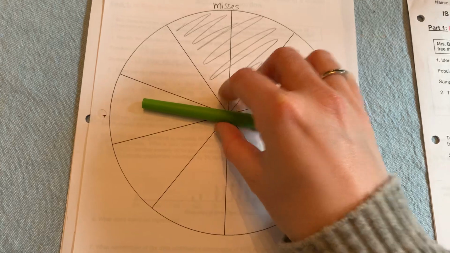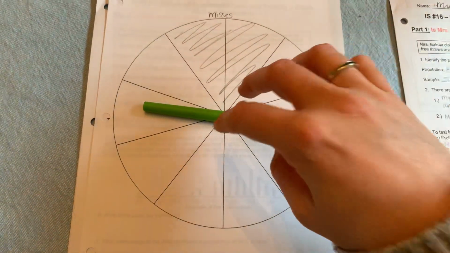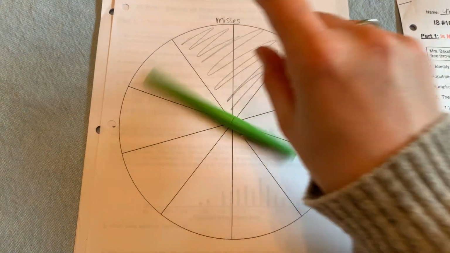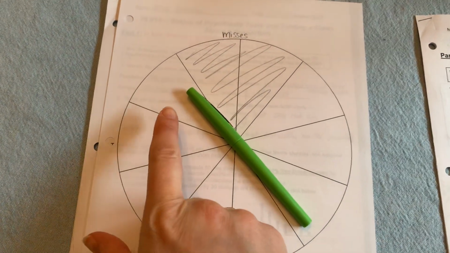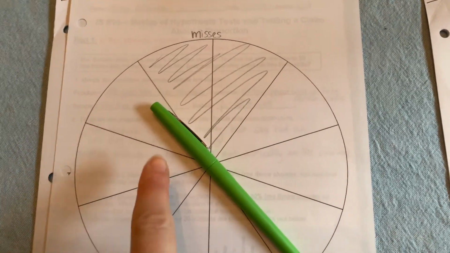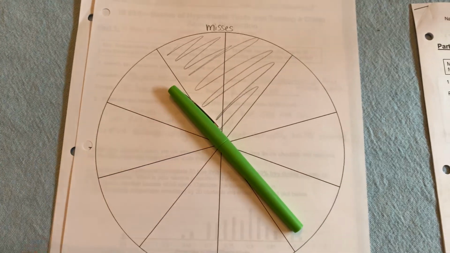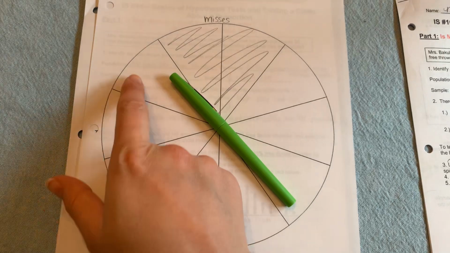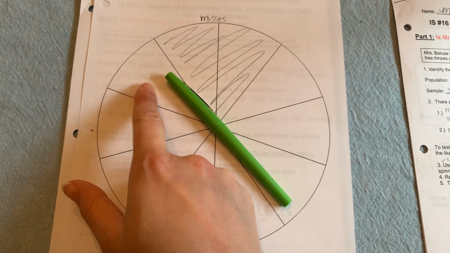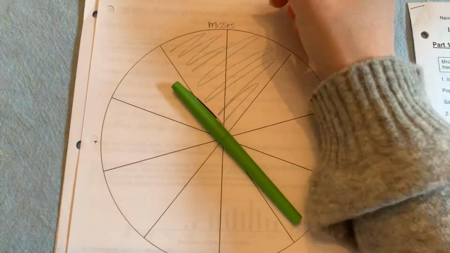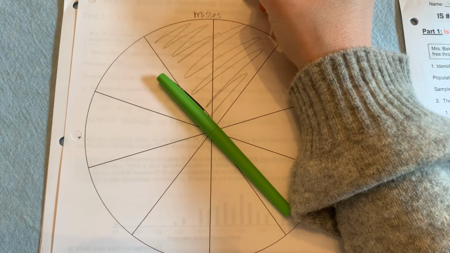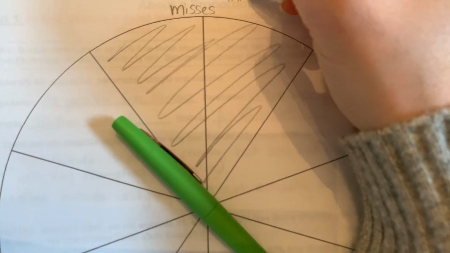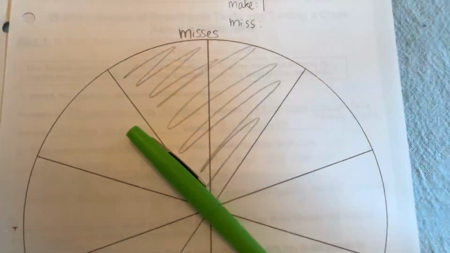Okay, so I'm going to take my pen. Let's see if I can get this right. It's a bit harder to do with just one hand. Oh, I told you it's harder to do with one hand. Okay, and spin. All right, I'm going to go with the end of my pen that has the cap on it. So it pointed to a section of this spinner that is blank, so that means it's a make. So for my first spin, I had a make, and then I'm also going to keep track of my misses.